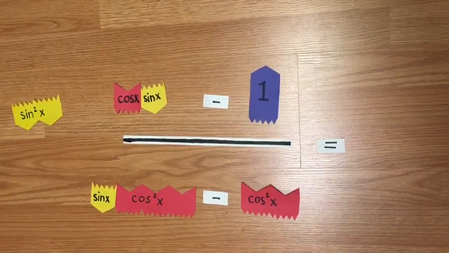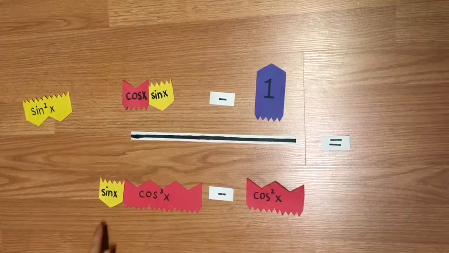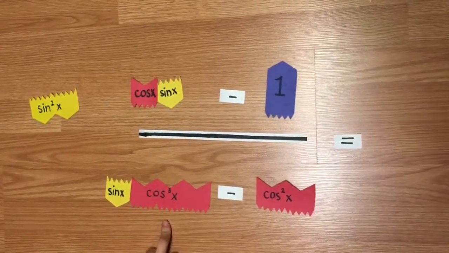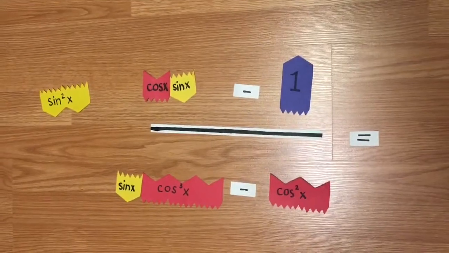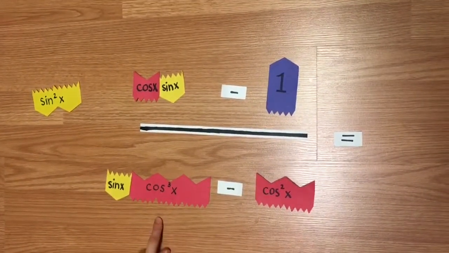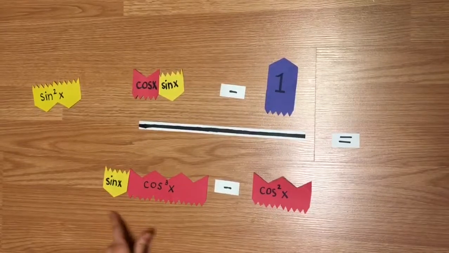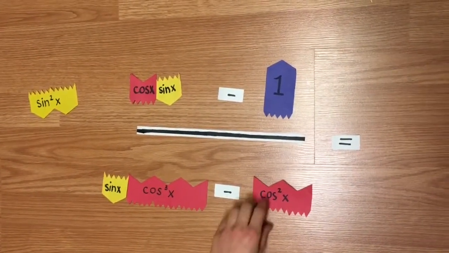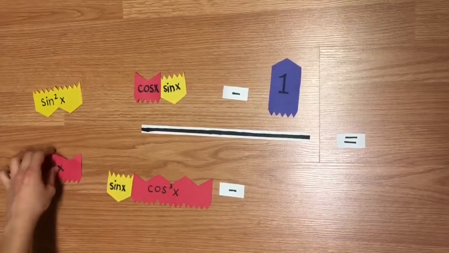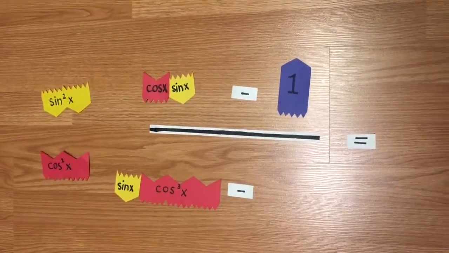Let's look at the denominator. Sine x times cosine cubed x minus cosine squared x. We can see that we can factor out cosine squared x since both terms contain it. When you factor out a cosine squared x, it goes on the outside, and 1 takes its place.